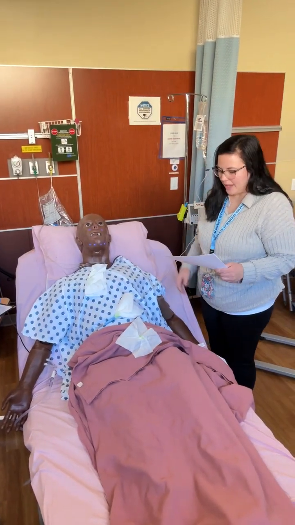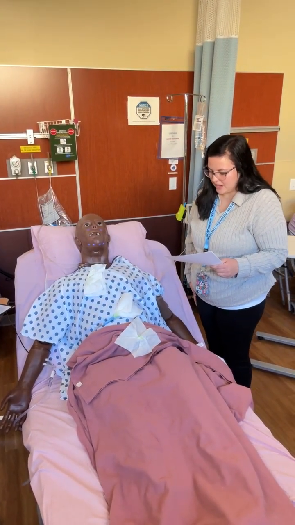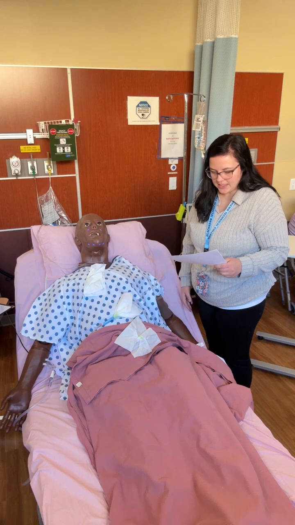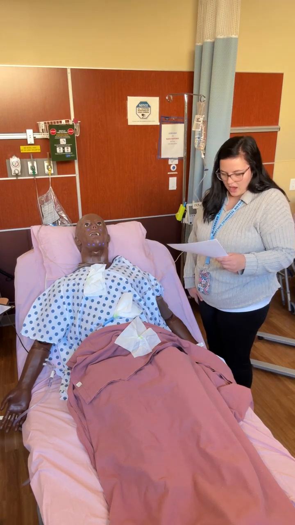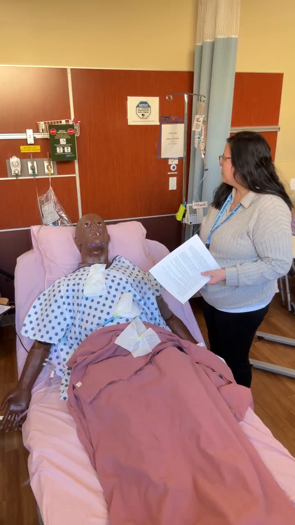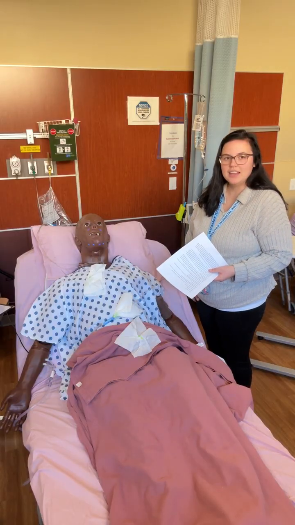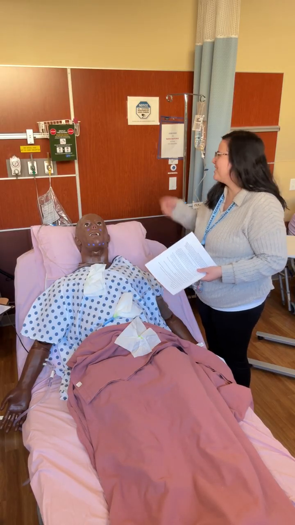So this is your simulator. The simulator's name is Hale, but your patient's name today is going to be Stan Mann. He was admitted last night and is on the med-surg floor at the hospital. The first thing to note about him is that he's in droplet precautions.